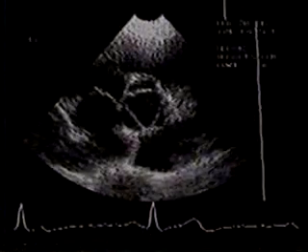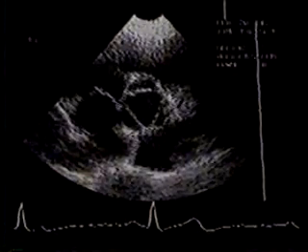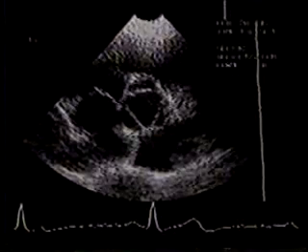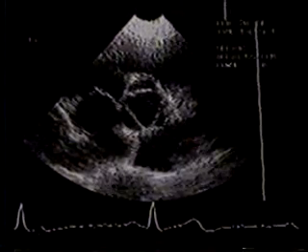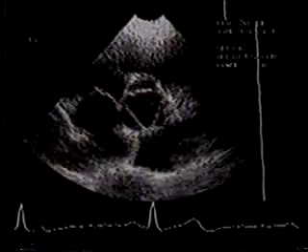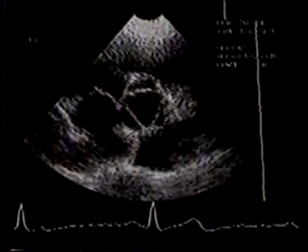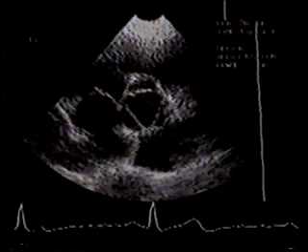We have now completed the short axis examination of the heart from the left parasternal position. Review the short axis anatomy as the heart is scanned in real time from the aortic valve level to the level of the papillary muscles.